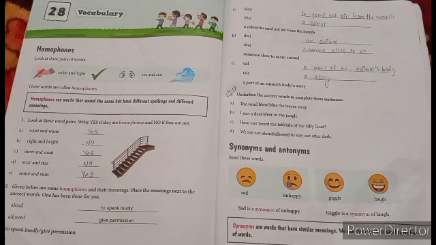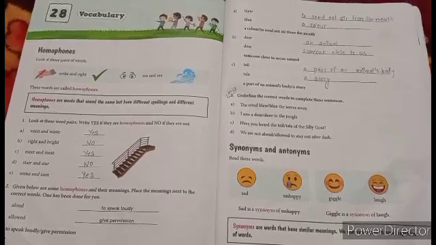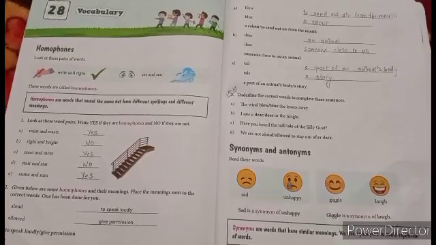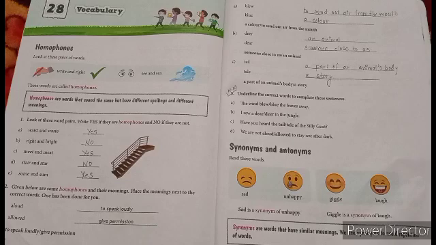Now come to question number 2. That is dear and deer. Yes, they sound the same but have different meanings. Very good. So what we are going to do here? Deer means an animal. The first deer means an animal. The second dear means someone close to us. So write it down.